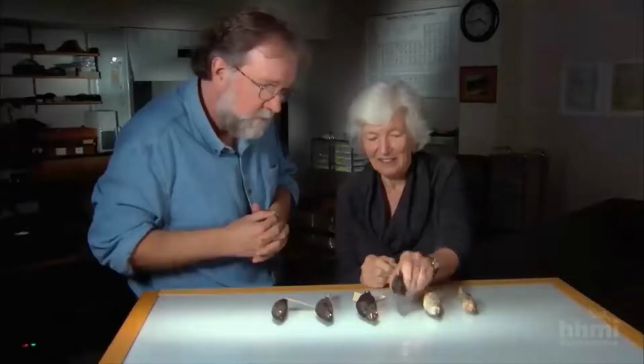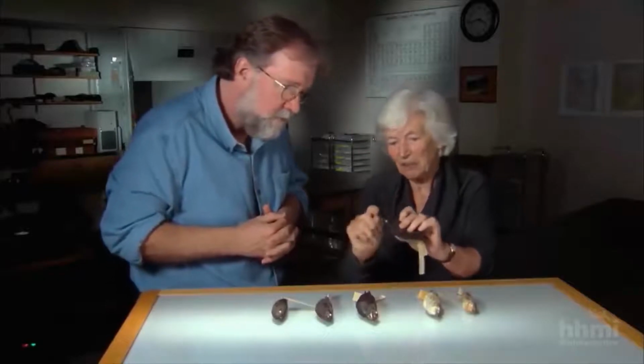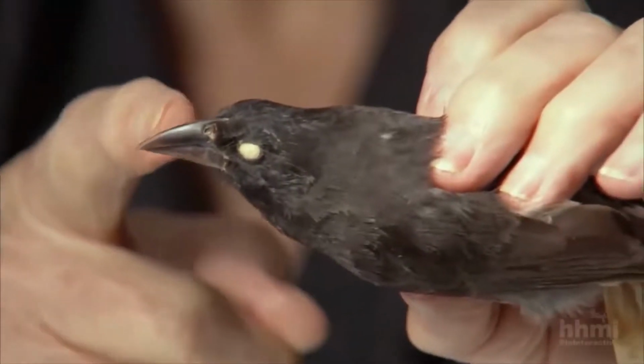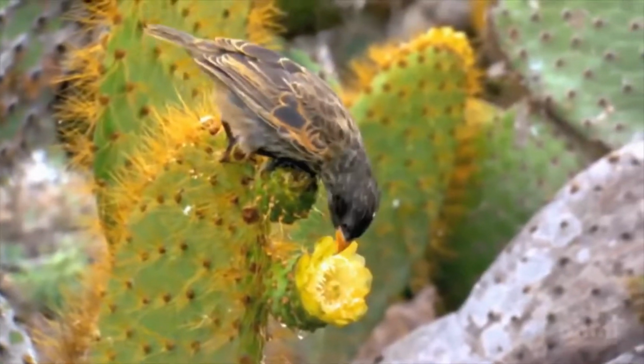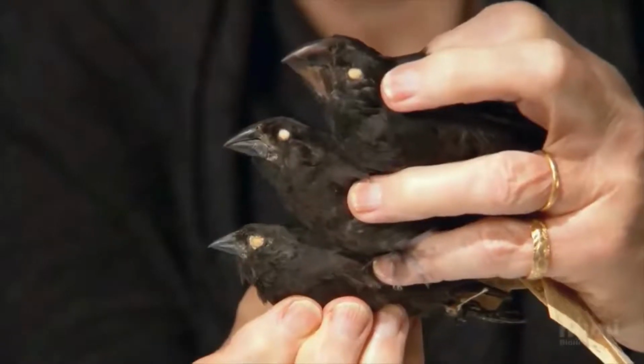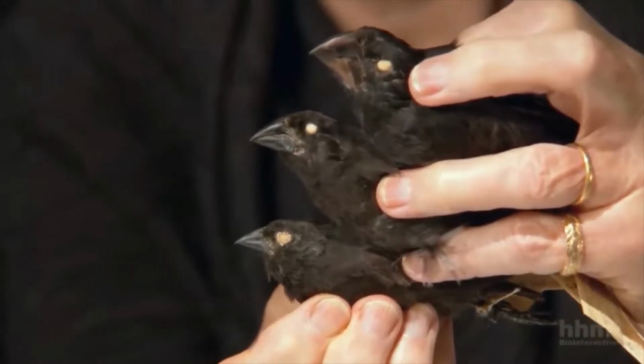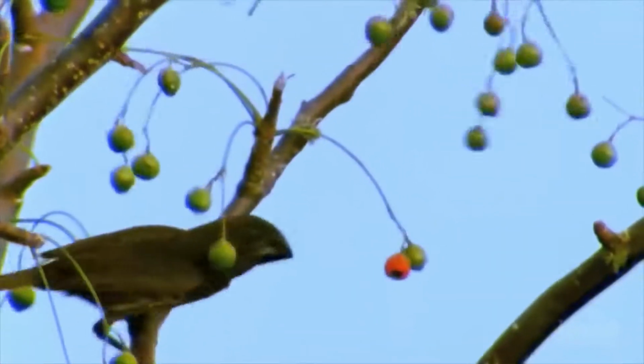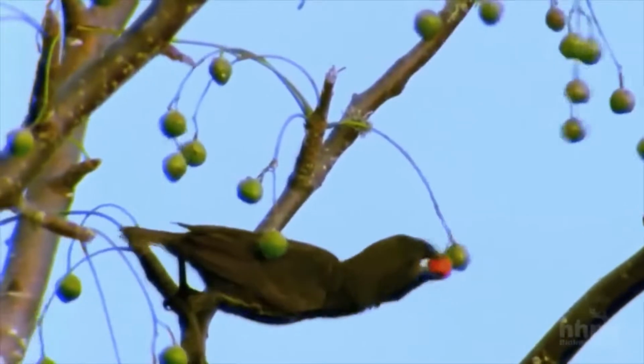Then we have the cactus finch with a much longer, sharp, pointed beak, which probes into cactus flowers. And then these three species are the large, medium, and small ground finches. So, Sean, the basic idea is the beaks are tools, and you need the right tool for the right job.